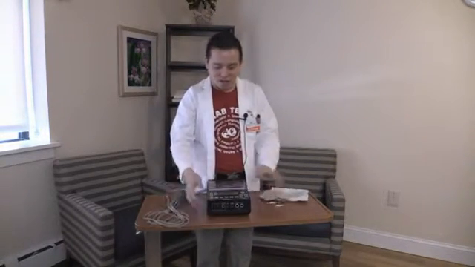The first machine is the electrical stimulator. This is an example of an electrical stimulator machine. Basically, this machine delivers low voltage electric current to the muscles, and that also stimulates the nerves to block the pain signals. This is the electrode, and we put it on the patient's skin, and these are the channels. We have A and B channels for this machine as well.